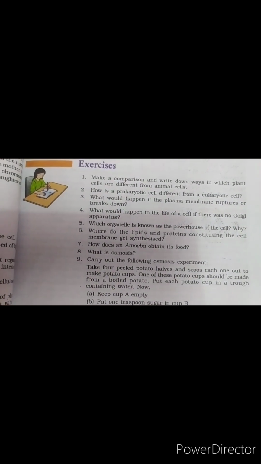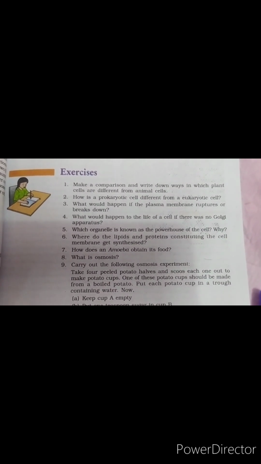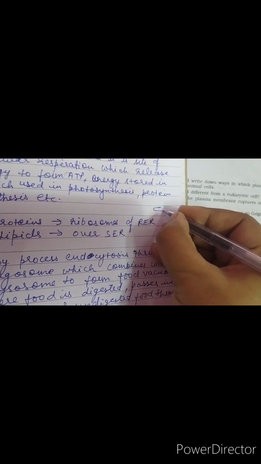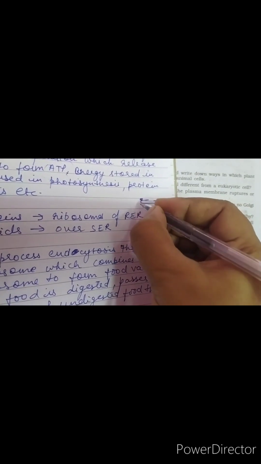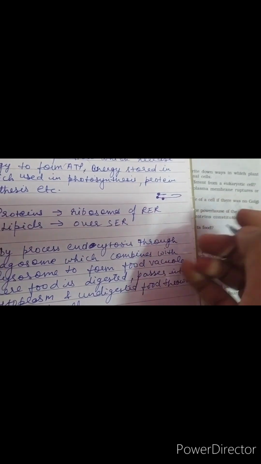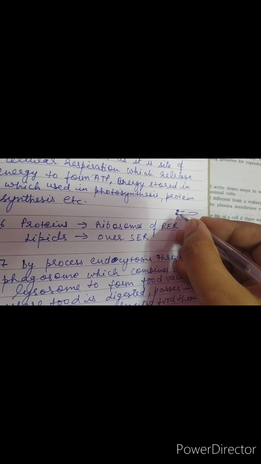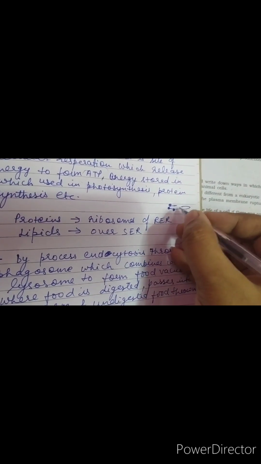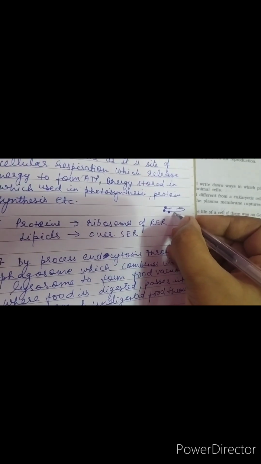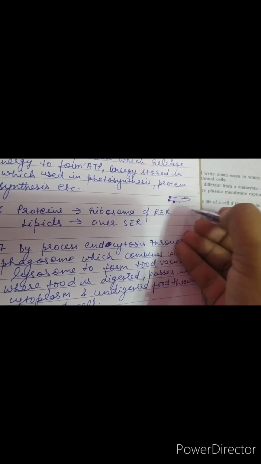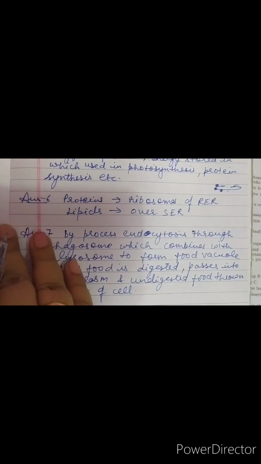Next is, where do lipids and proteins that constitute the cell membrane get synthesized? Proteins are synthesized on the ribosomes of the rough endoplasmic reticulum. You have seen this tubular structure, the endoplasmic reticulum, and on it the small ribosomes are present. These are the protein factories of the cell. So the rough endoplasmic reticulum helps in protein synthesis, and lipids are synthesized over the smooth endoplasmic reticulum, that is, endoplasmic reticulum devoid of ribosomes. You see, this part is devoid of ribosomes, so it is termed smooth endoplasmic reticulum, and the one which has ribosomes on it is called rough endoplasmic reticulum.